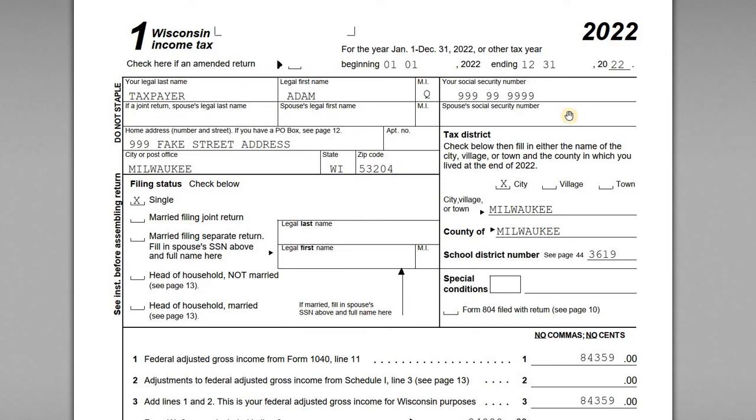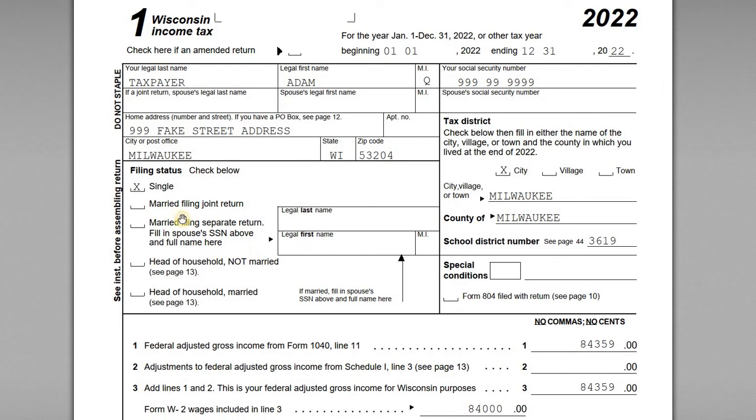We have Adam Taxpayer, the Social Security number, and the filing status, which should just be consistent with the federal filing status, unless you have a distinction like with head of household. Wisconsin differs a little from the federal treatment. It's possible to have head of household as not married and head of household as married in Wisconsin, versus federal, which doesn't look at it that way. But in our case, it's pretty straightforward.